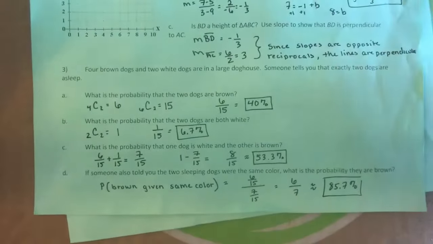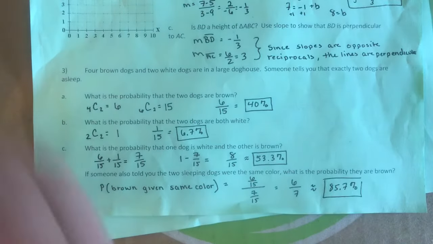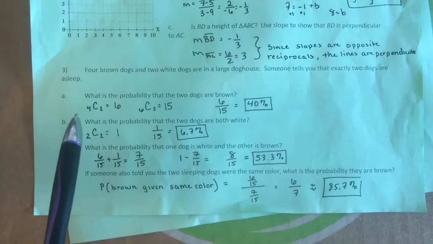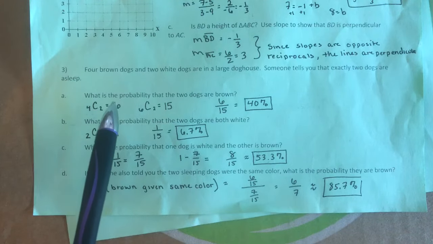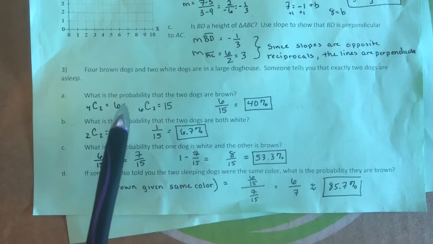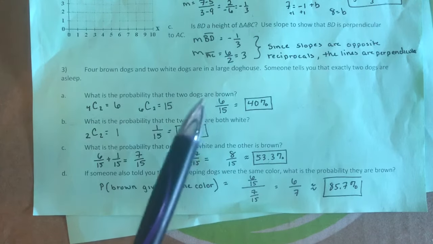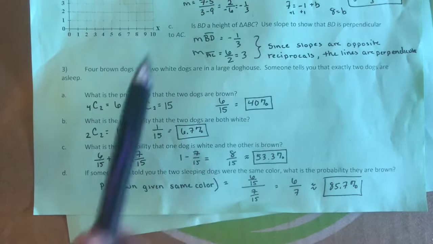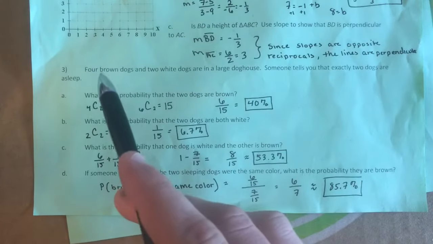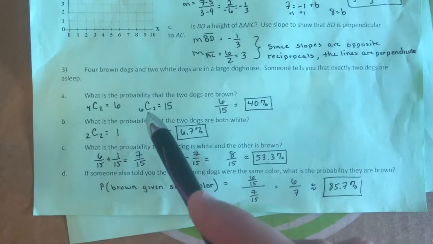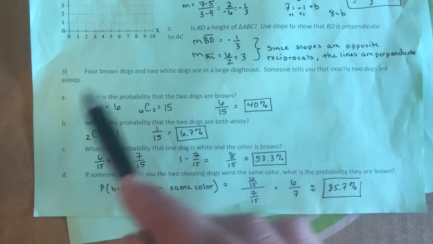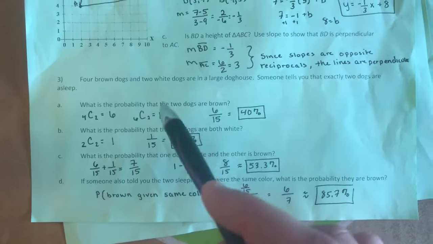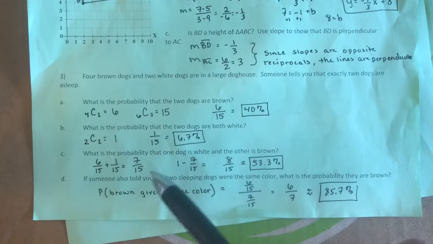All right. Probability 2 dogs are brown. So this 4 choose 2 comes from you have 4 brown dogs, you're picking 2 of them. So there's 6 ways that you could pick 2 brown dogs. 6 choose 2 is the total amount of ways you can pick 2 dogs from all 6, so 4 brown and 2 white dogs. And so to find the probability, you're taking the ways you can order the 4 brown dogs over the total amount of ways possible. So 6 over 15 gives you 40%.